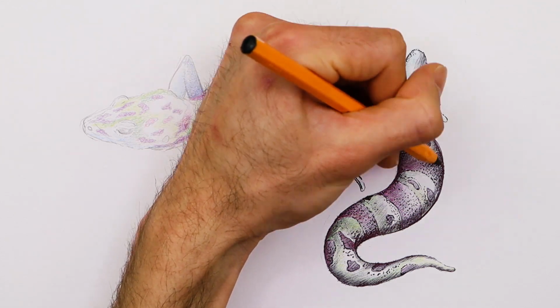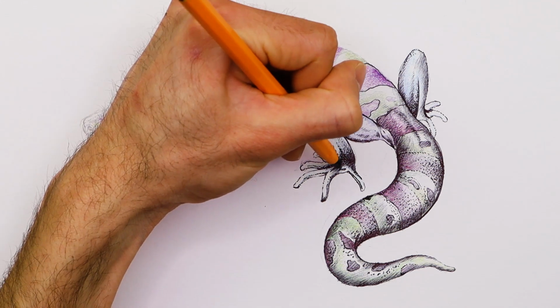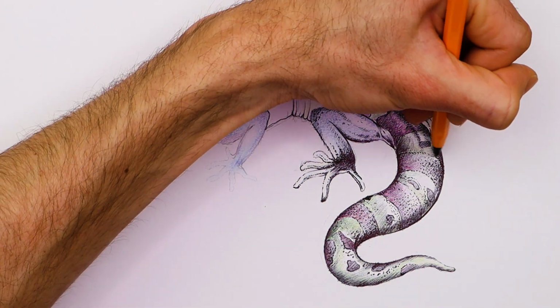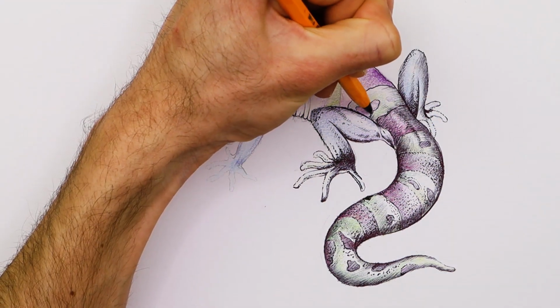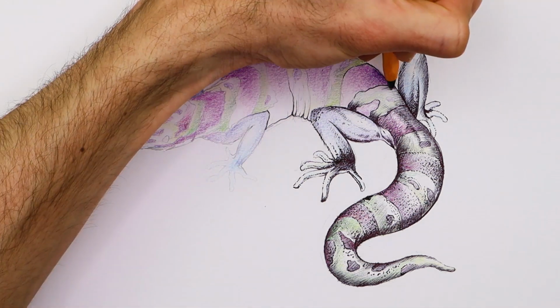So thinking about the three-dimensional qualities as well in terms of how we represent them through our shading process, but then also how we can represent textural qualities in these very delicate features of our lizard drawing is really important to think about during this pen shading process.